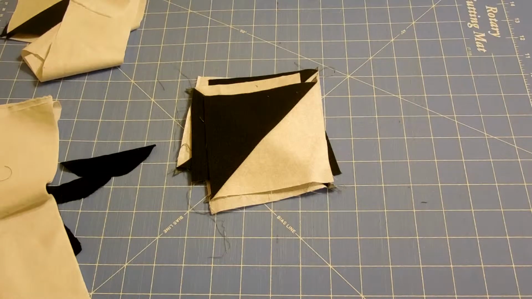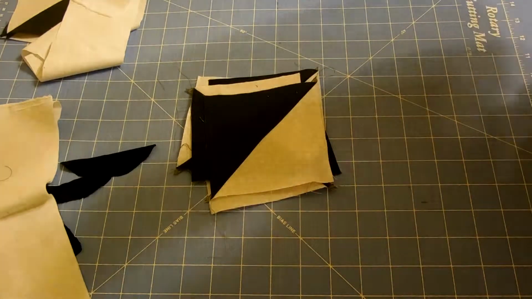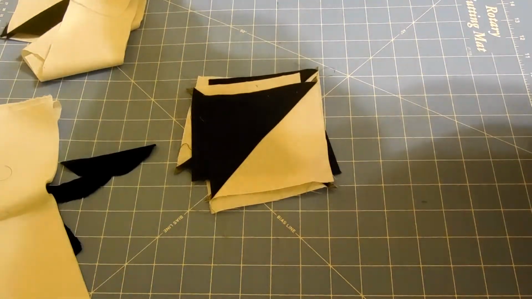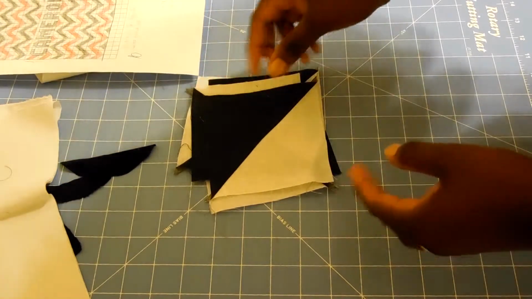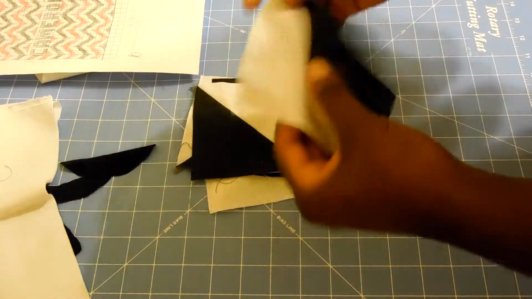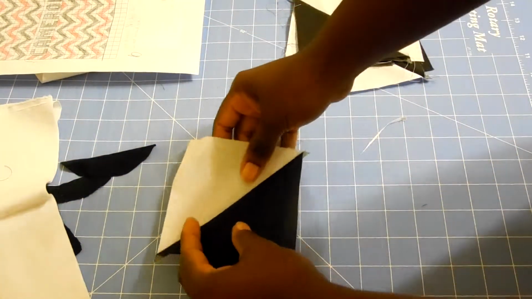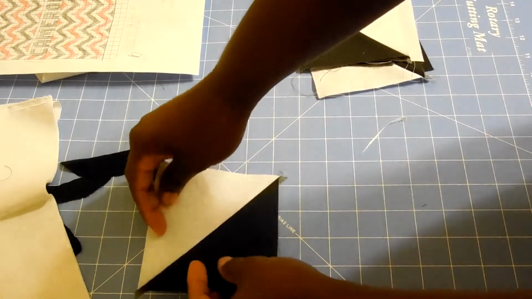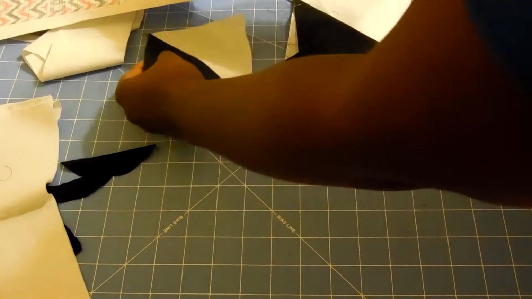Let me take just a quick second and show you what the chevron is going to look like when it's finished. I'm going to take my drawing, and these are just some of the triangles that I've made. So let me turn it this way.